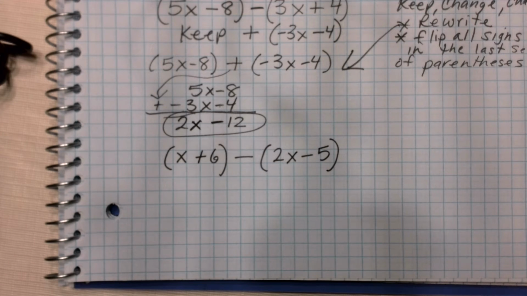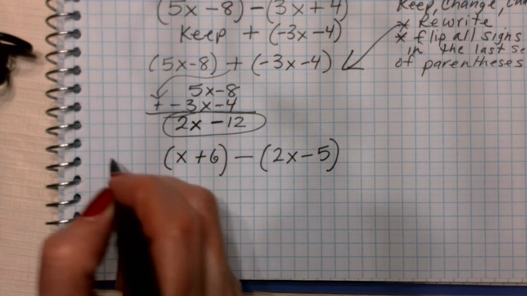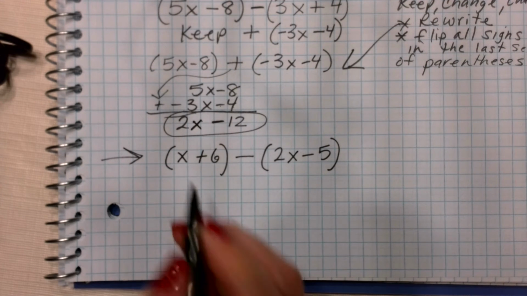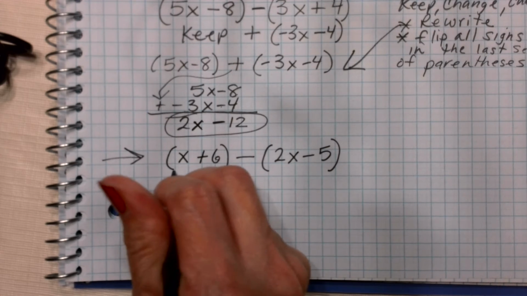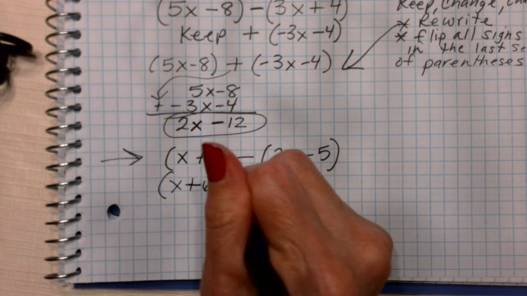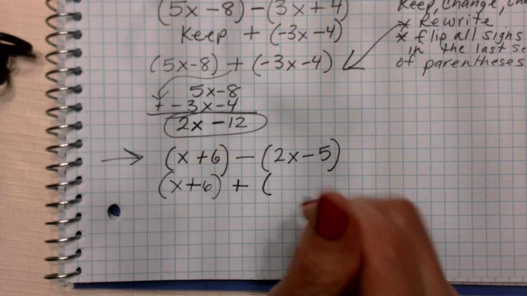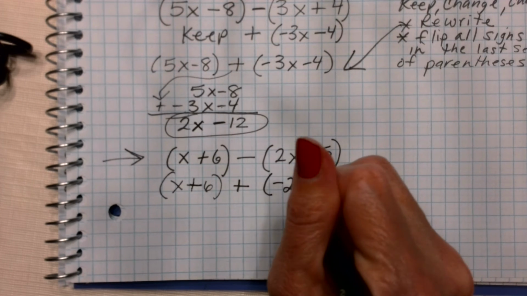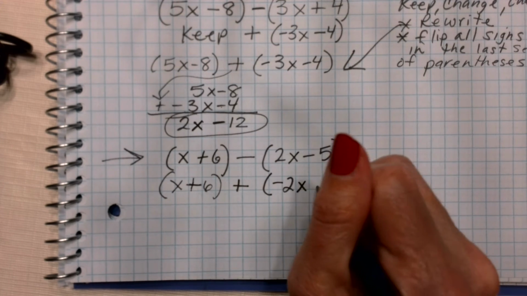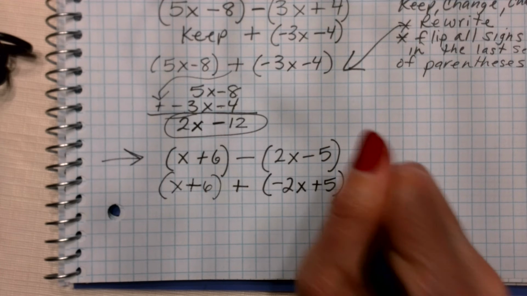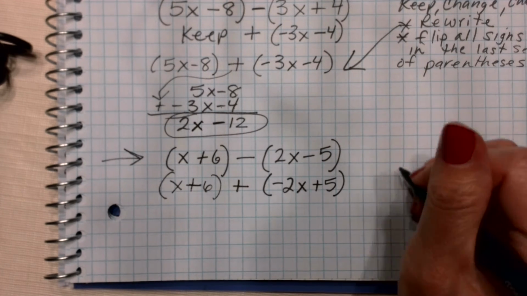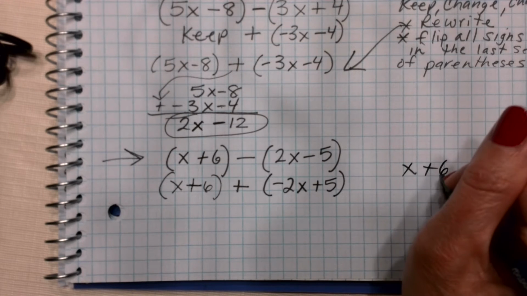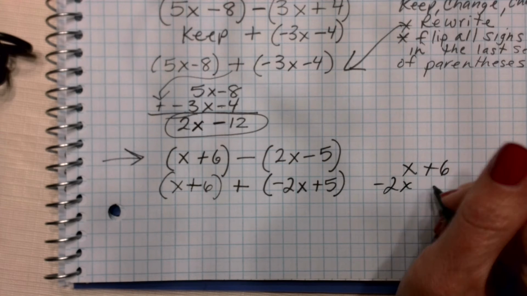Okay, so we have our expression. Here we go. And we're going to rewrite it. So we keep the first one the same. We change that to a plus. Everything gets flipped on the inside, so that turns into a negative 2x. This turns into a plus 5. And now we can do the vertical method and solve. So I'm left with x plus 6 and negative 2x plus 5.